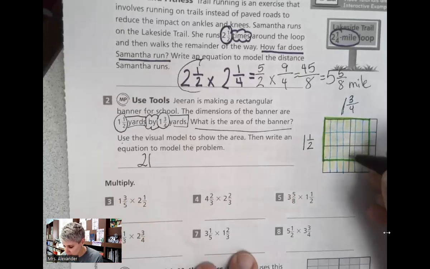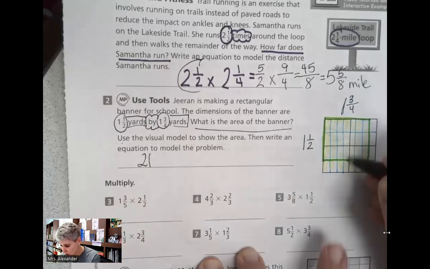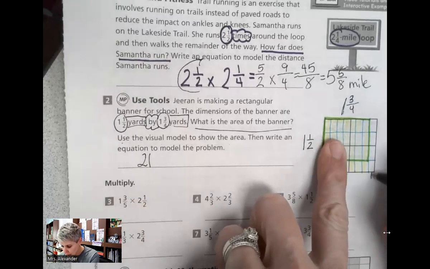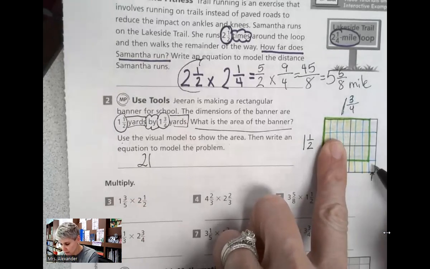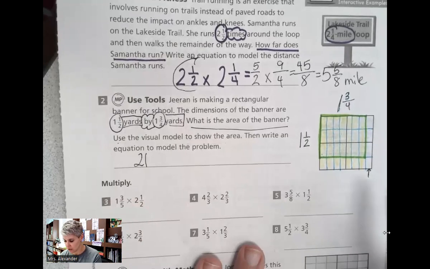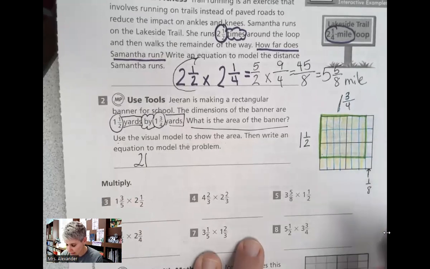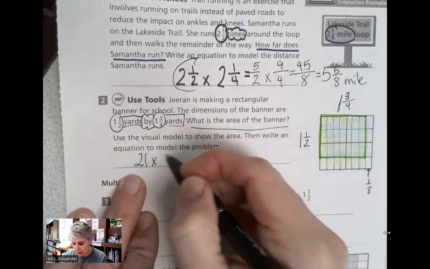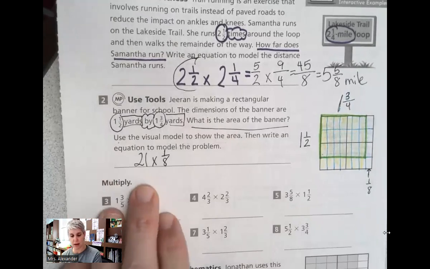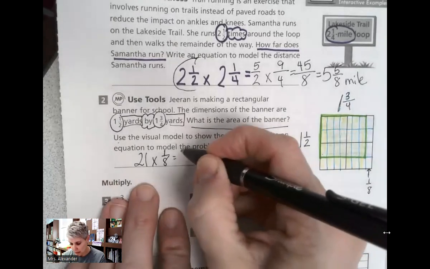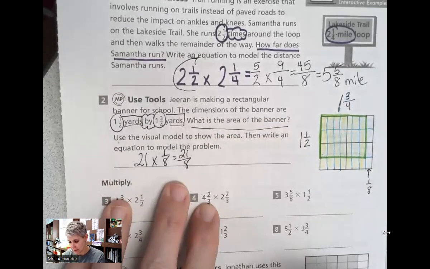If I just pay attention to one of these 4 quadrants, how much is each of those? What is the area of each of those boxes? Well, I'm just looking right here. So I have 8, so this would be 1/8. So I have 21 of those 1/8 area boxes, which would be 21/8. That's what the model is showing.